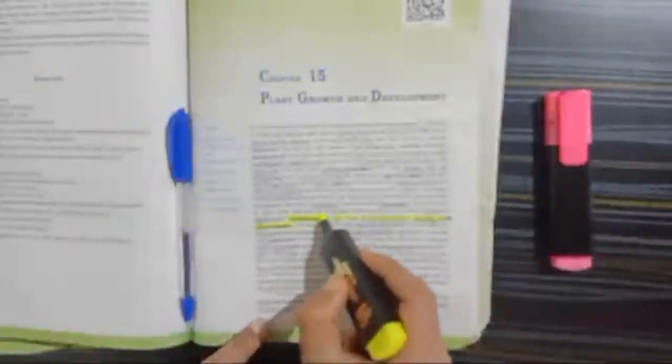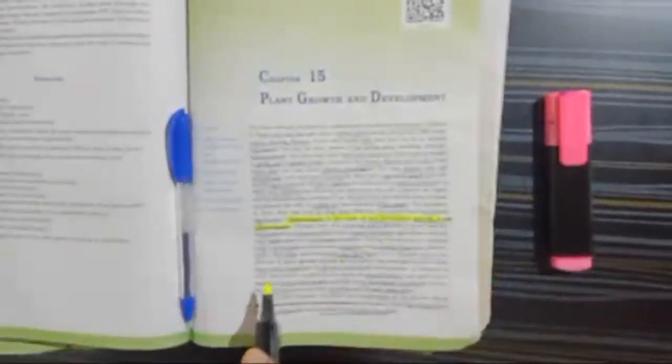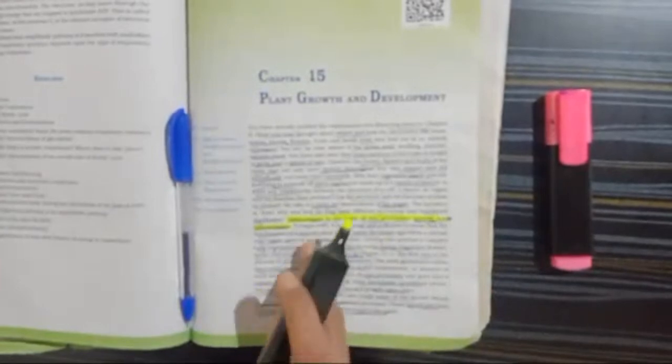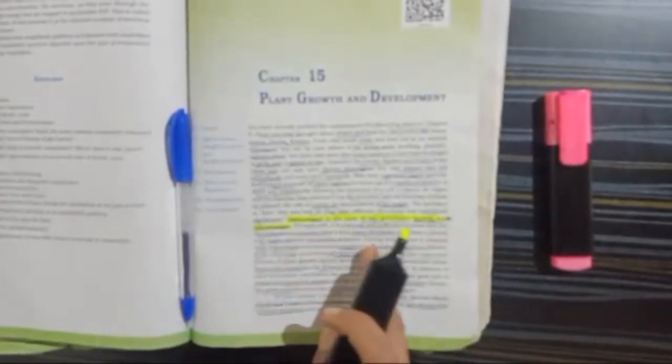Development is the sum total of two processes, growth and differentiation. As you know, this is the development of a mature plant from the zygote.